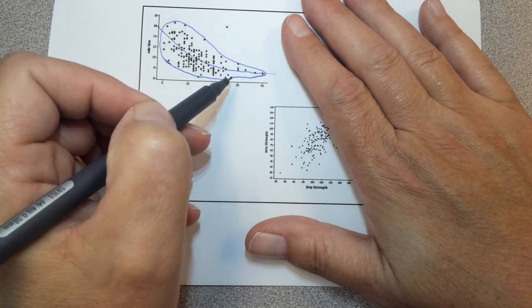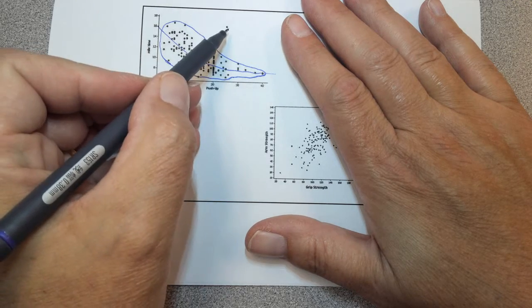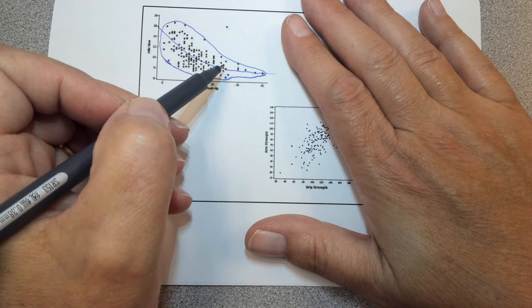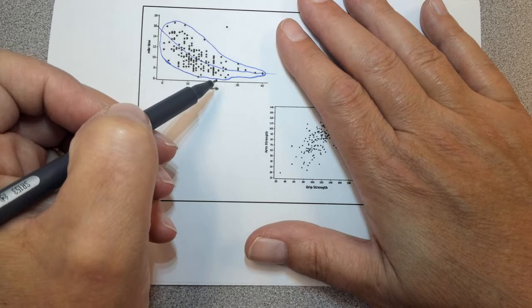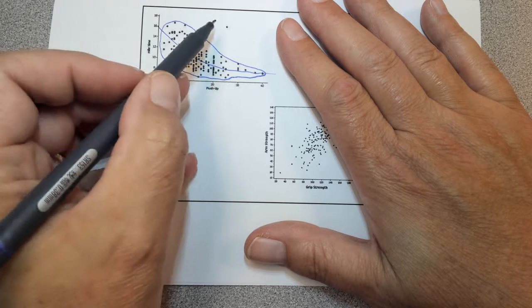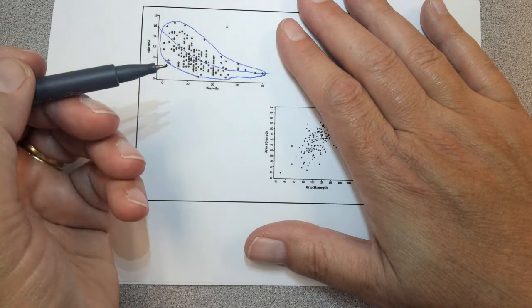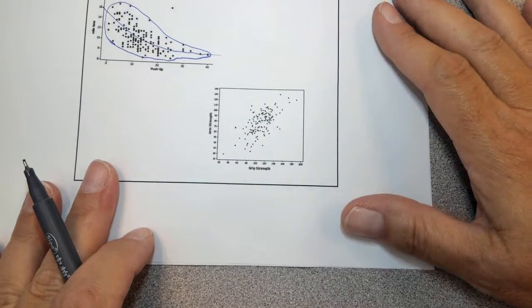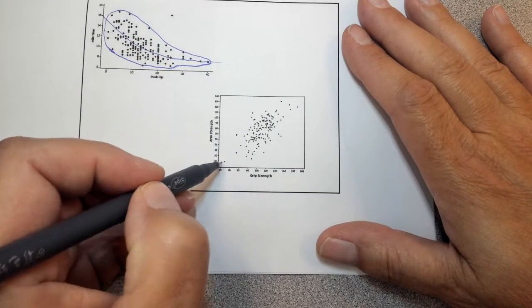With two variable data like this, normally if we don't have unusual features like outliers, it's okay to not mention them. So if you don't mention them, you won't be penalized. If you have them, you need to talk about them. And last but not least on this page, we have a cloud of points.